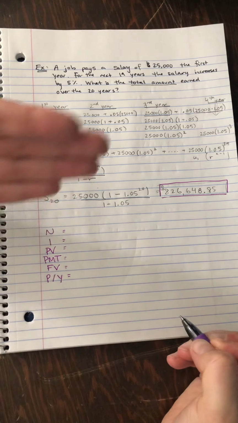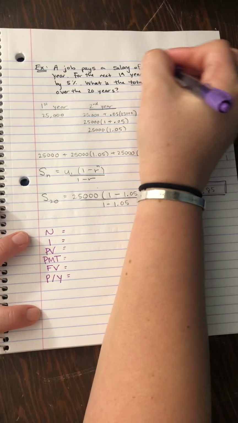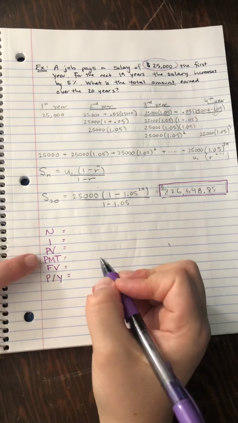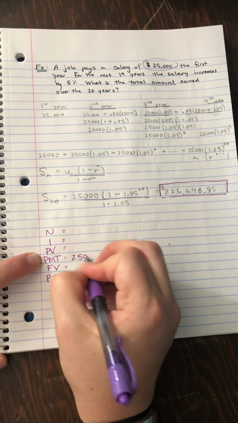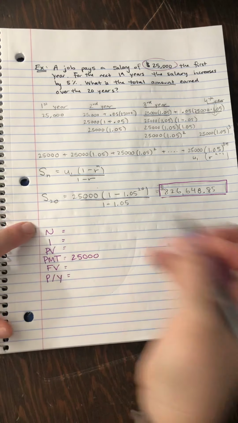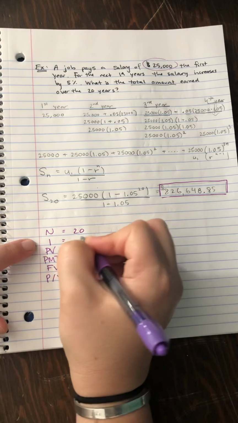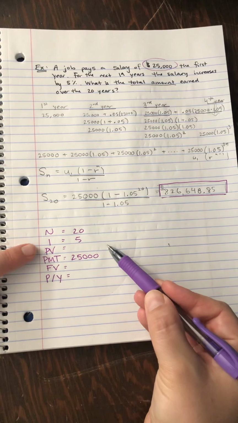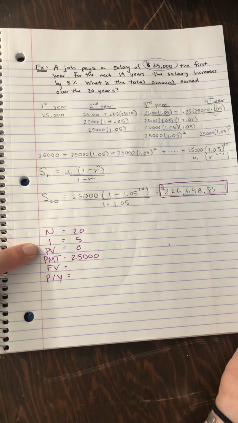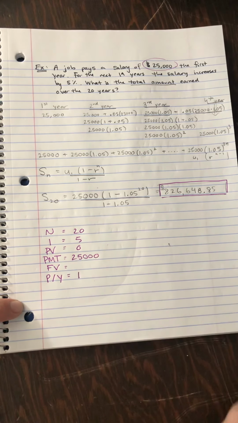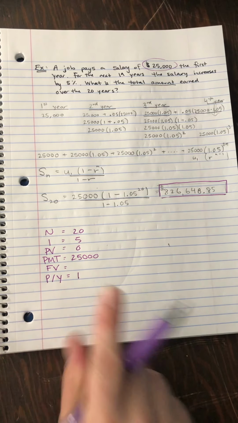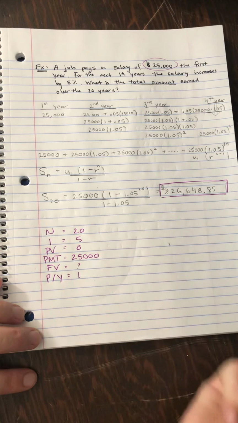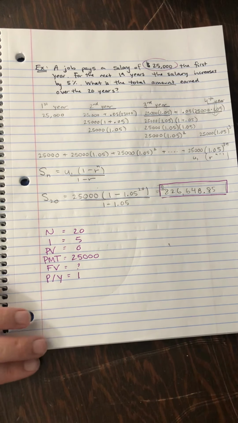So anytime it's recurring, which this $25,000 is recurring, it's going to be a payment. Okay, so we have $25,000. We're going to work there for 20 years. We have a 5% interest rate. Because we're using the payment, the present value is going to be 0. The increase is happening once per year.